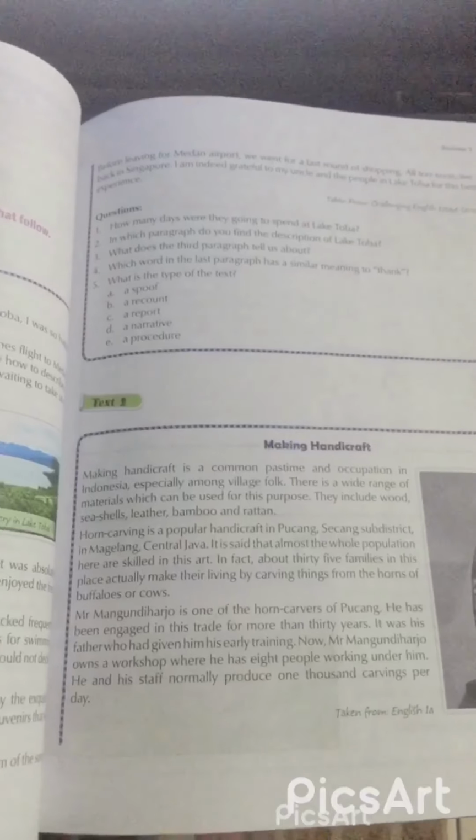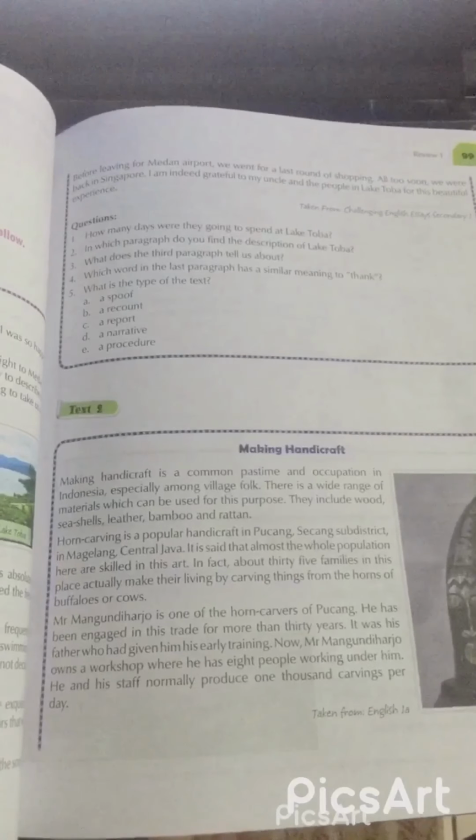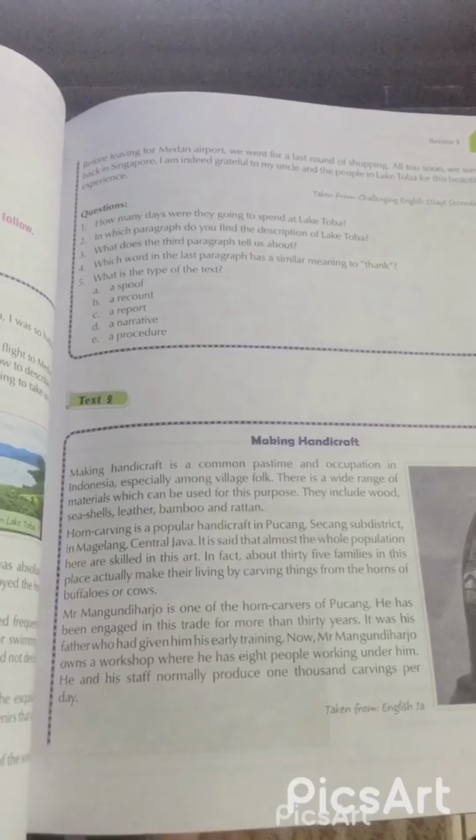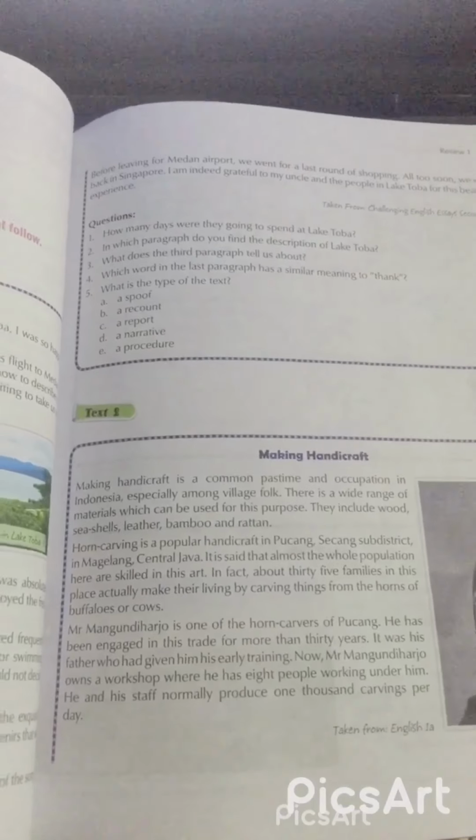So the first technique we have here is question and answer. Question and answer is a simple question and is very often used by the teacher. It is usually used to make tests for reading and writing. This is an example of the question and answer test.